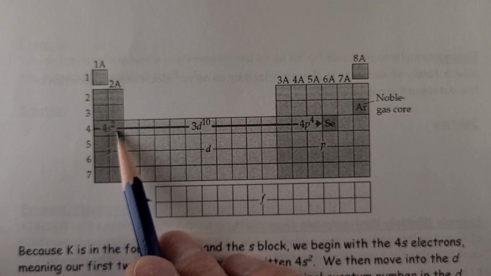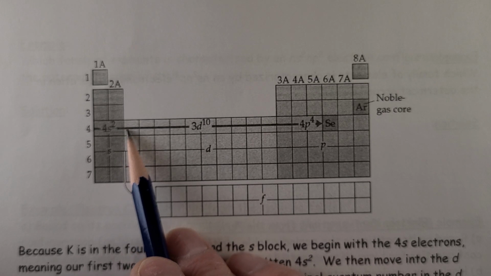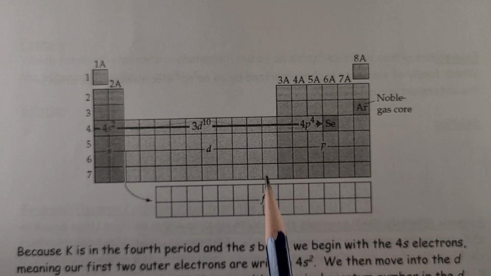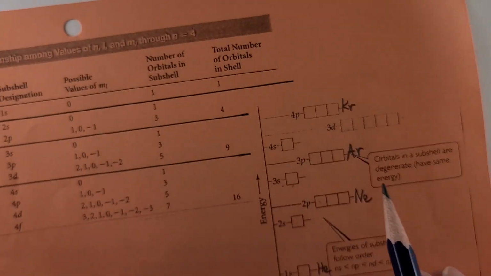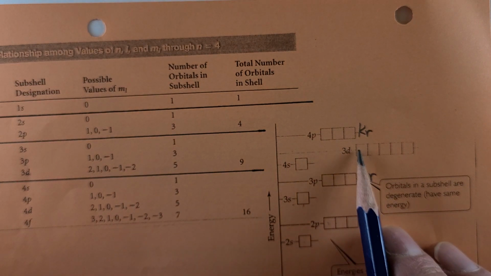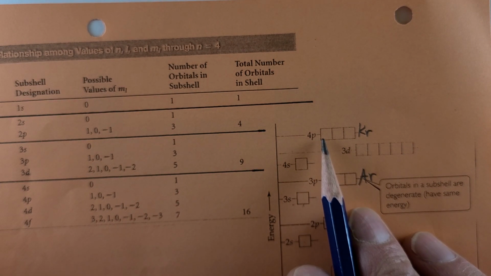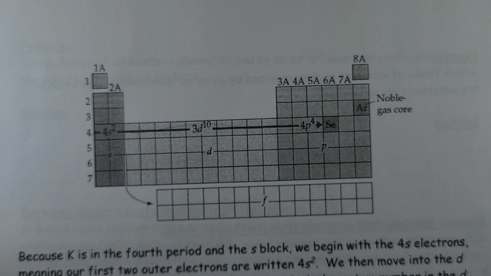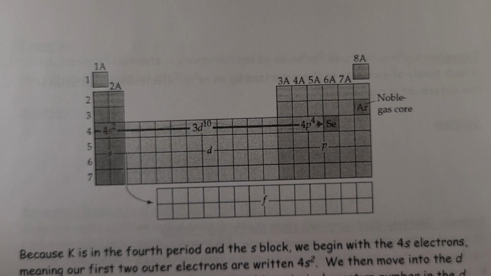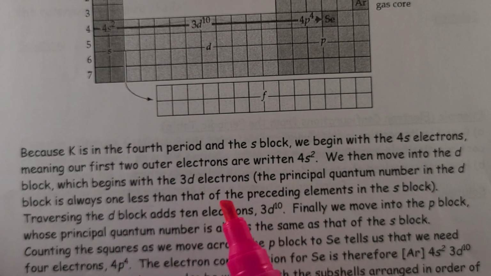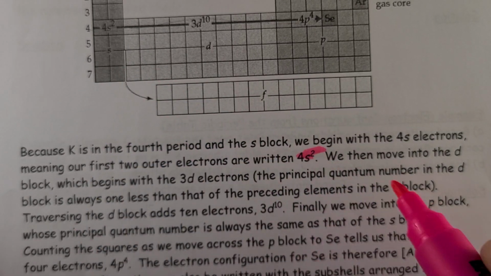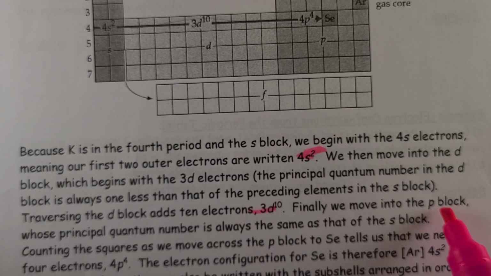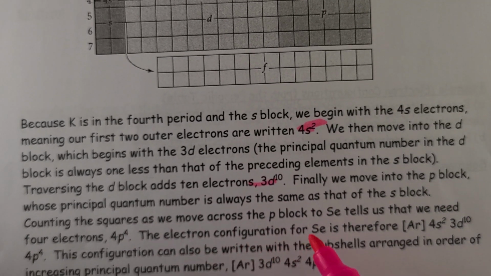So it's an additional 2 electrons here, represented by 4s2, 3d10, 1, 2, 3, 4, 4p4. Notice that corresponds to this. Argon, 4s2, 3d10, and then 4p4. Look at how nifty that is. So this just outlines that, talking about potassium, etc. We fill up the 4s2 level. We then move into the 3d area, go up to 3d10. Finally, we move to the p block, whose principal quantum number is the same as the s block.